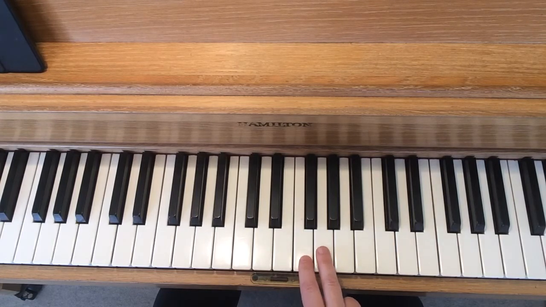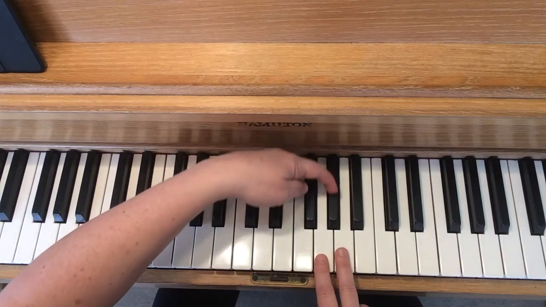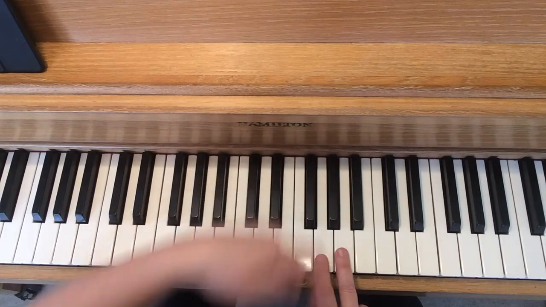Fa, so. Fa, so. I hope you're singing. Now sing this one. Whole step. We have another whole step. I'm going to move up to so, la. So, la. Whole step. Make sure you see why it's a whole step. There is a key between those keys.